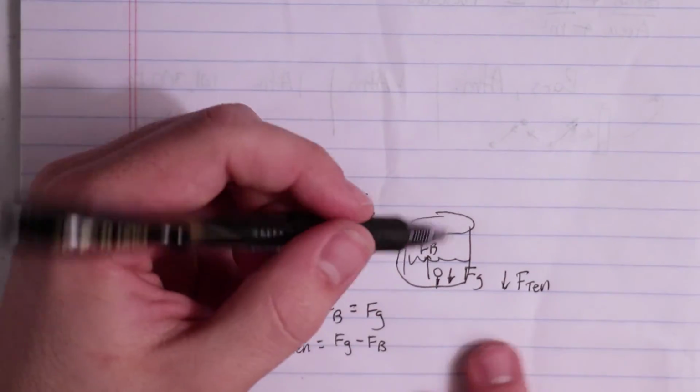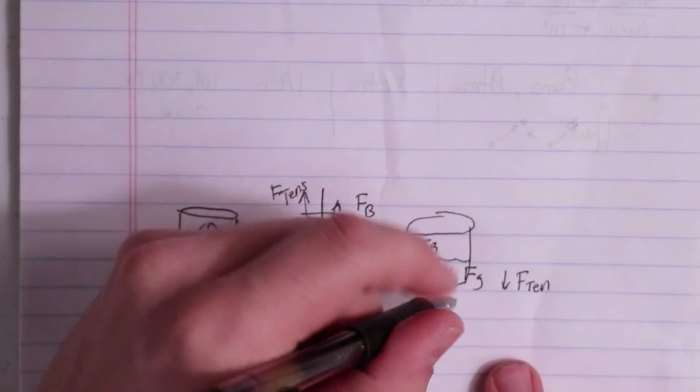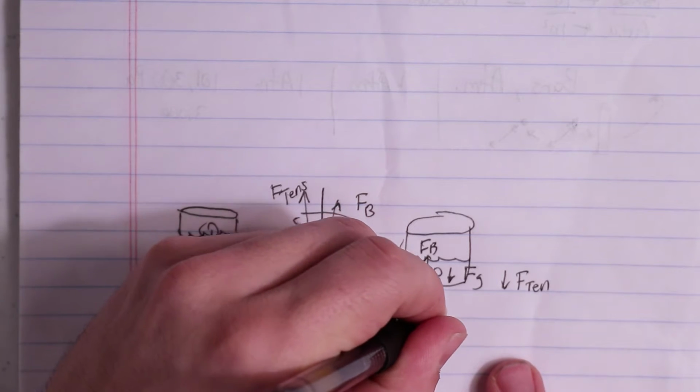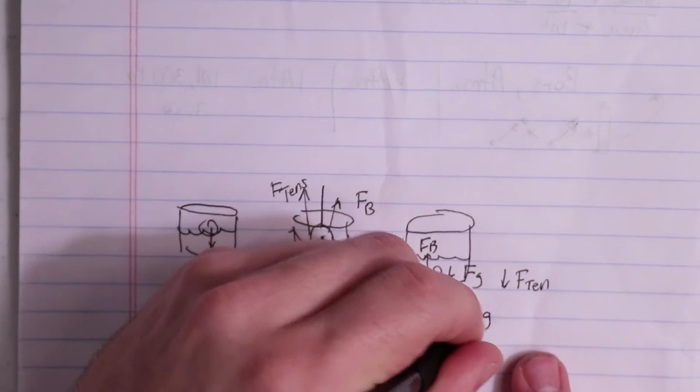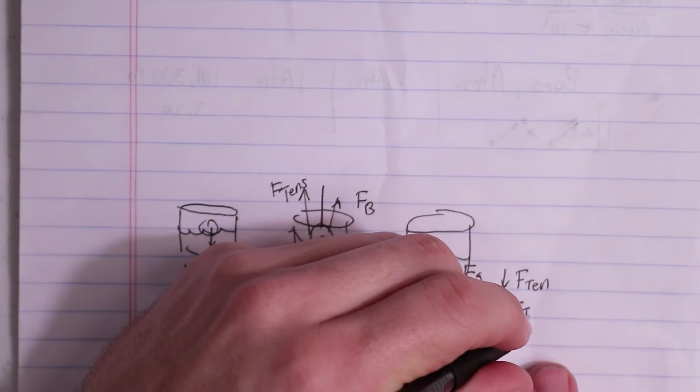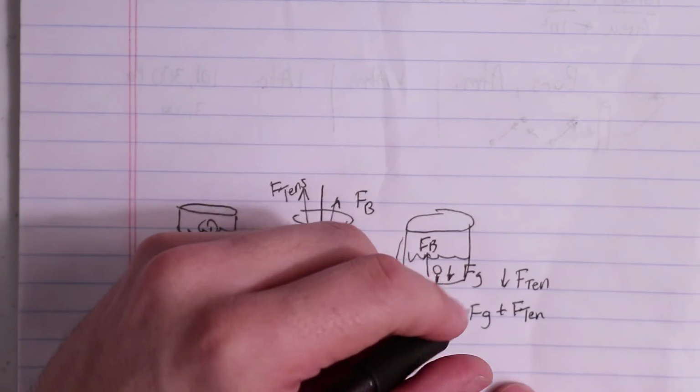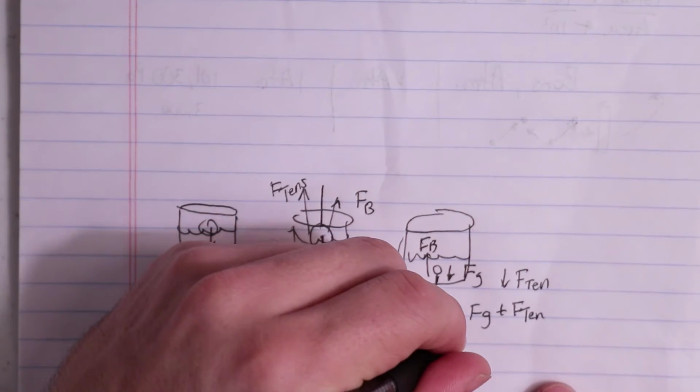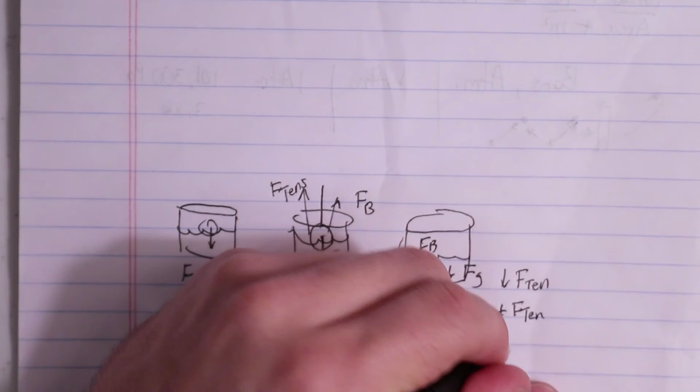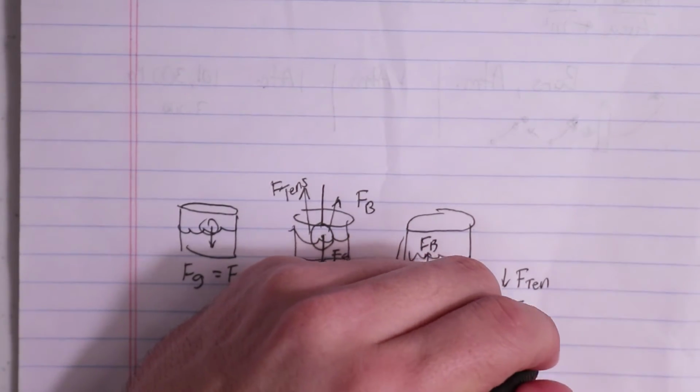So an equation for the sum of the forces here would look like force buoyancy equals my force gravity plus force tension. So once again, doing some rearranging, force tension is going to equal force buoyancy minus force gravity.